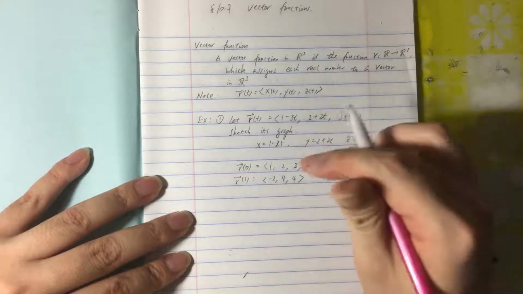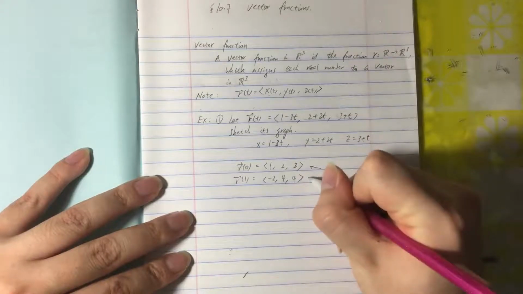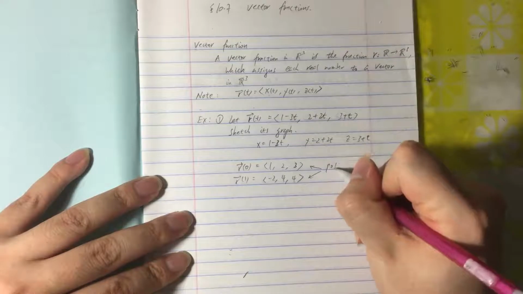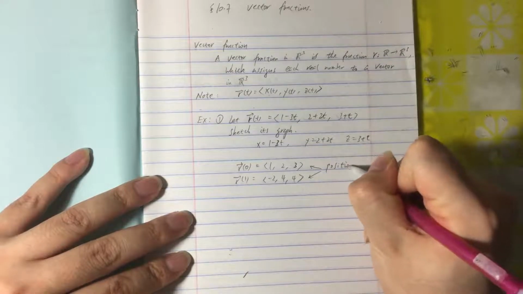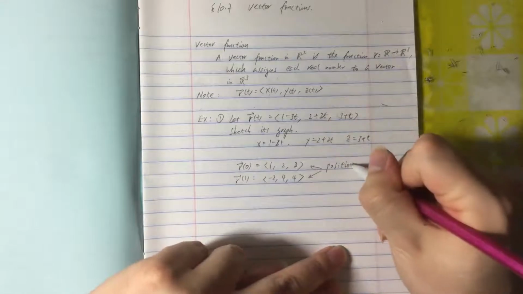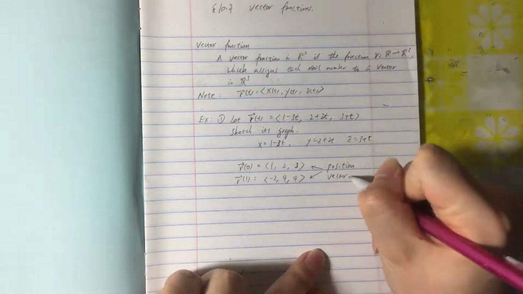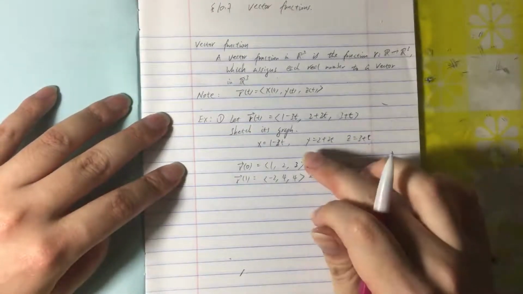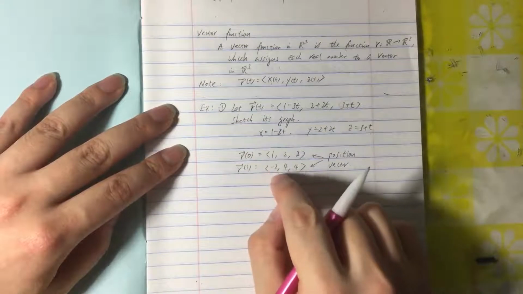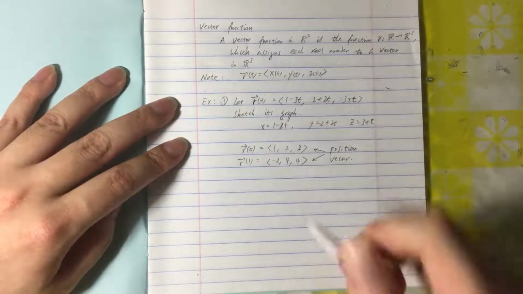Here, we consider these two vectors as position vectors. For position vectors, we can consider them as points. So let's plot the points 1, 2, 3 and negative 2, 4, 4. Then by connecting the 2 points, we can make a line.